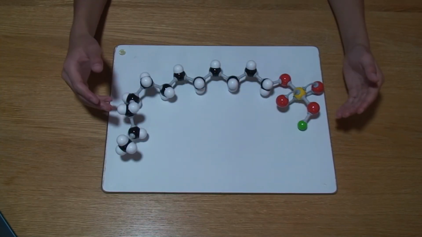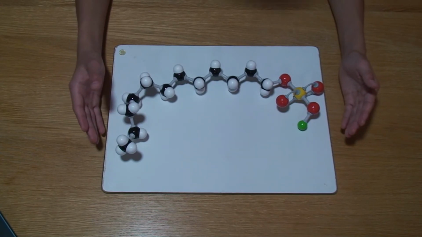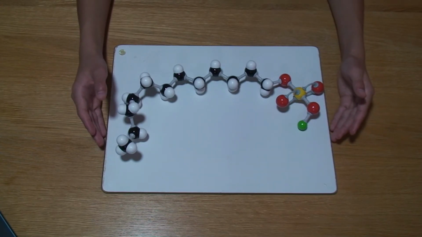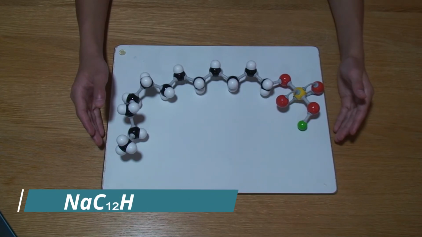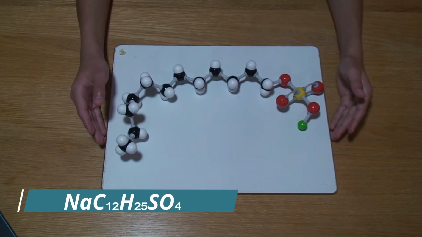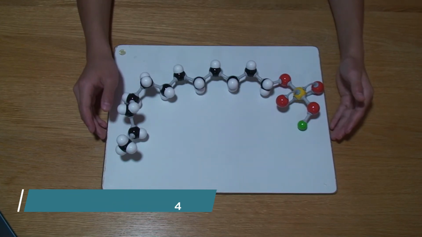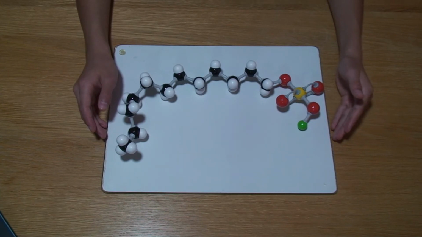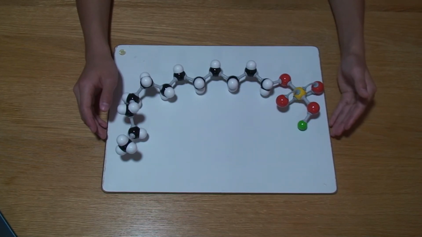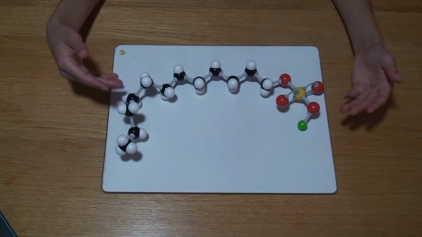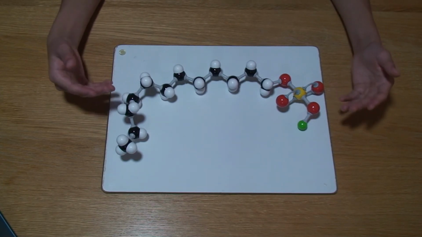And so the final compound is sodium lauryl sulfate. The chemical formula for sodium lauryl sulfate is NaC12H25SO4. The SO4 is a molecule inside of the compound, and I've already talked about this previously. I've also talked about in another video how you can substitute them in a chemical equation. This ingredient is a detergent, creating a bubbly foam like in soap and shampoo.